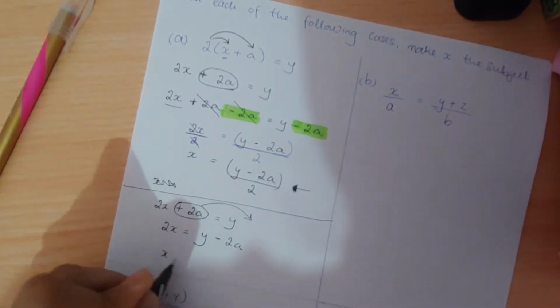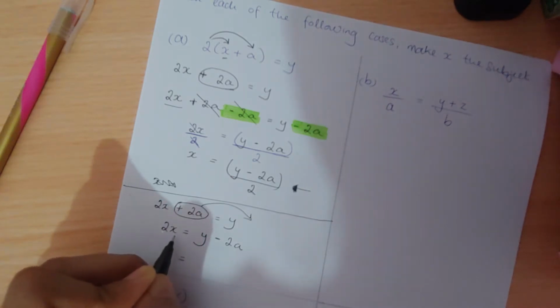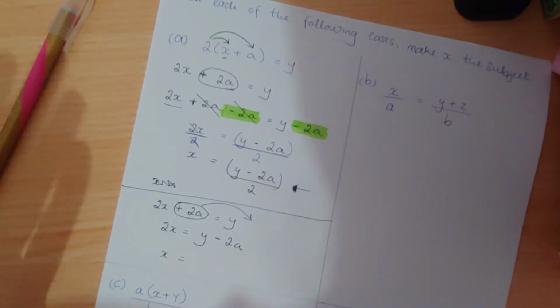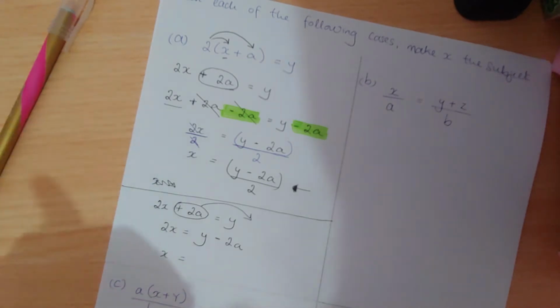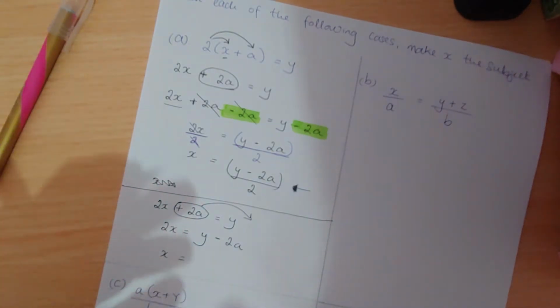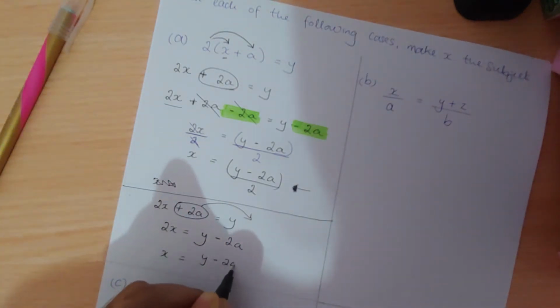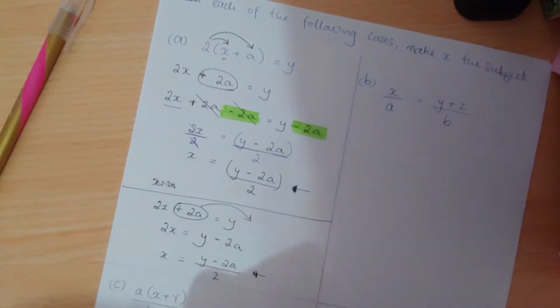And x will be equal to, so I know that here it's 2 times x. So, the opposite of times 2 is divide by 2. Okay? Here you have 2 times x. Therefore, what I will do, the opposite, is divide by 2. Therefore, y minus 2a, I will divide by 2. There you go. Direct.